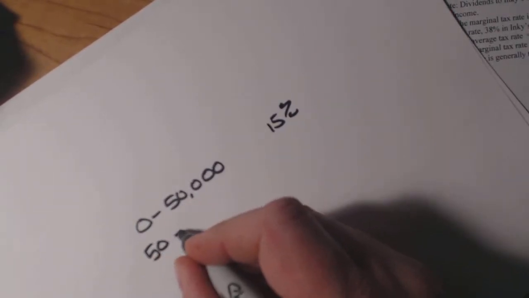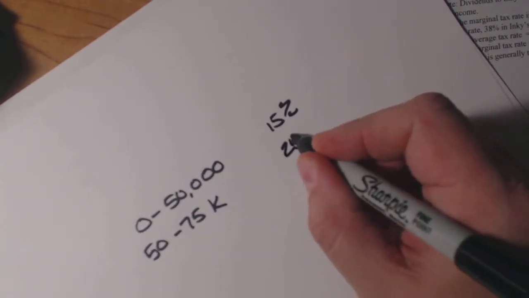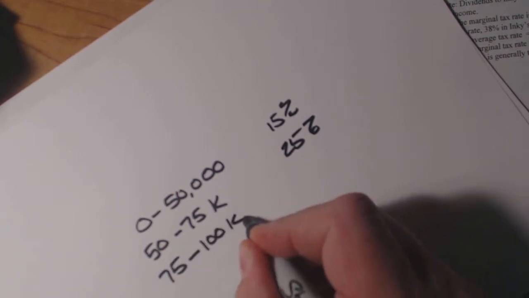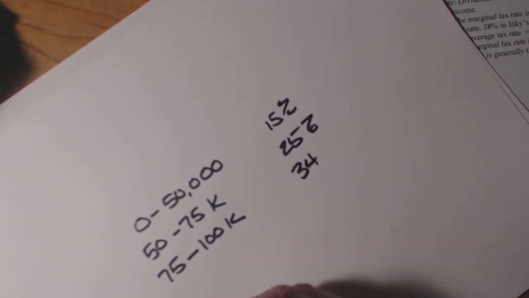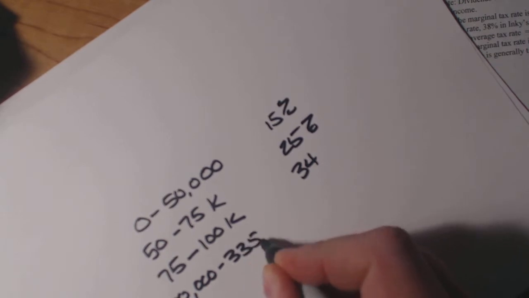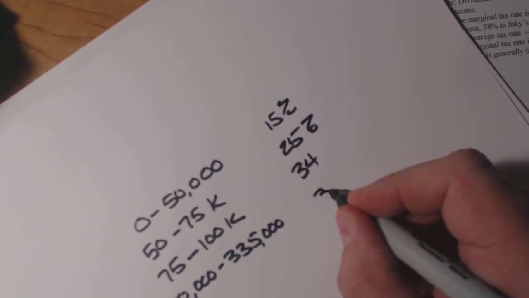If you make 50 to 75K, you pay 25%. If you are between 75 and 100K, K's are 1,000 by the way, you pay 34%. If you have 100,000 to 335K, you are going to pay 39%.